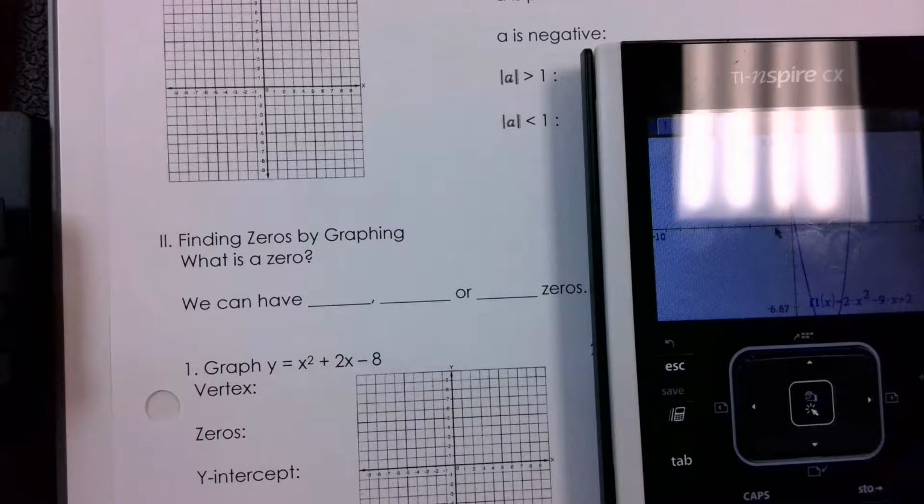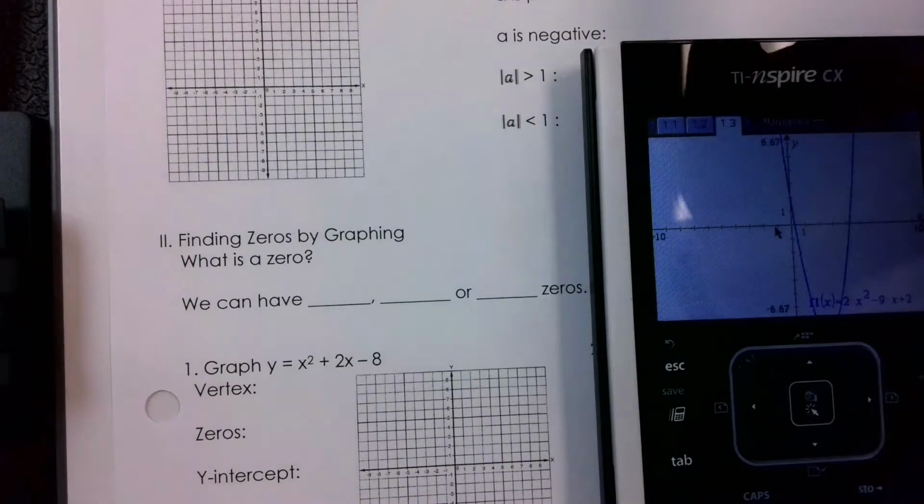So we get the graph, and then, gosh, I hate the lights. They reflect on here. You can't see a thing.